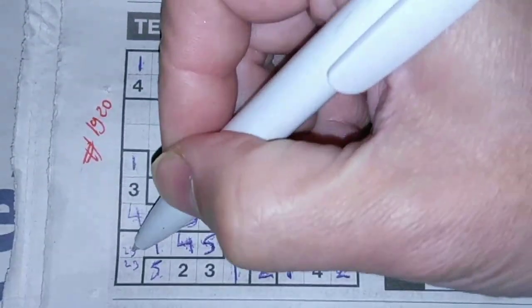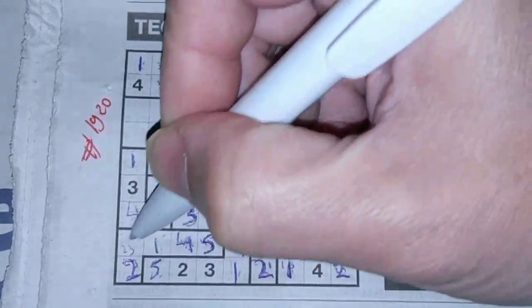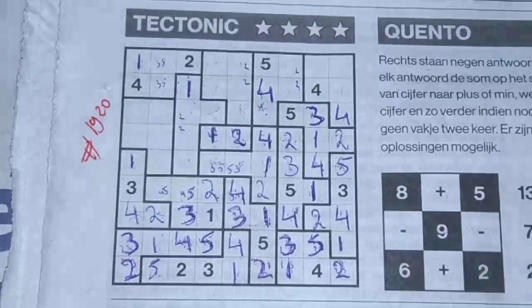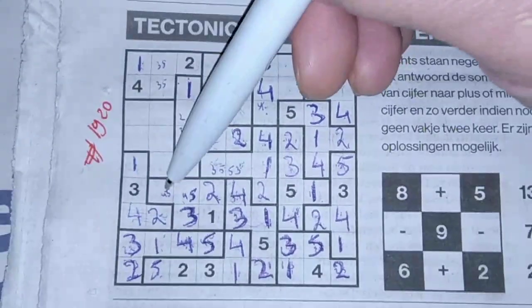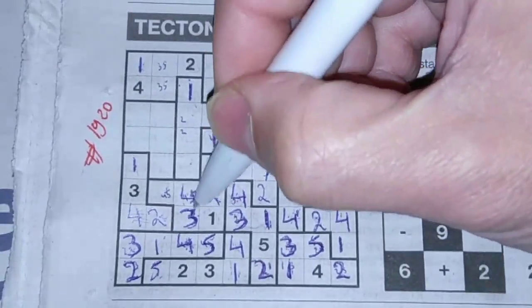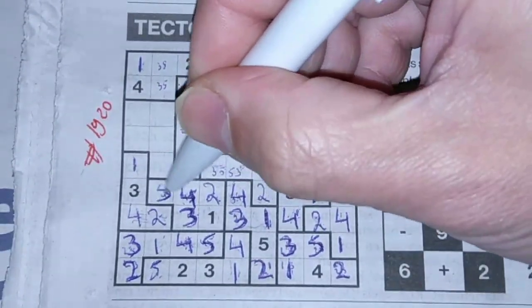Now we have a 2 here, so this cannot be a 2 anymore. This should be the 2, and this should be a 3. Now we have a 4 here, so this cannot be a 4 anymore. This should be the 4, and this should be a 5.